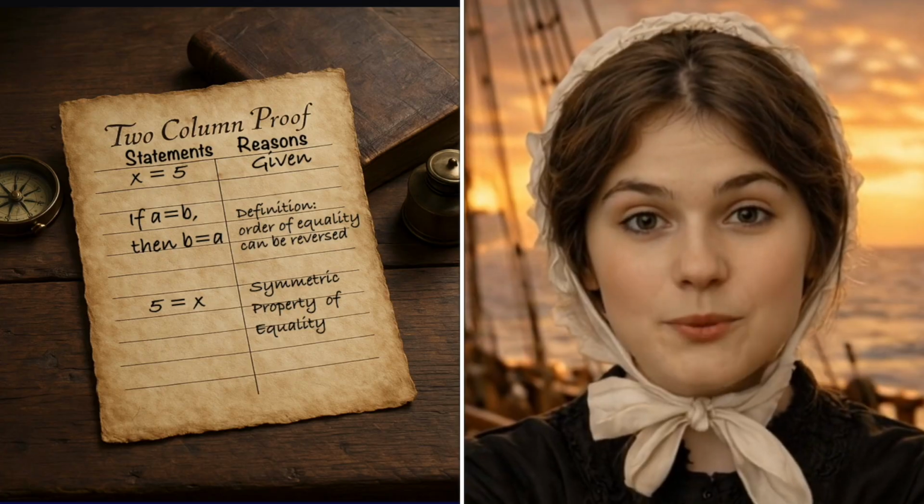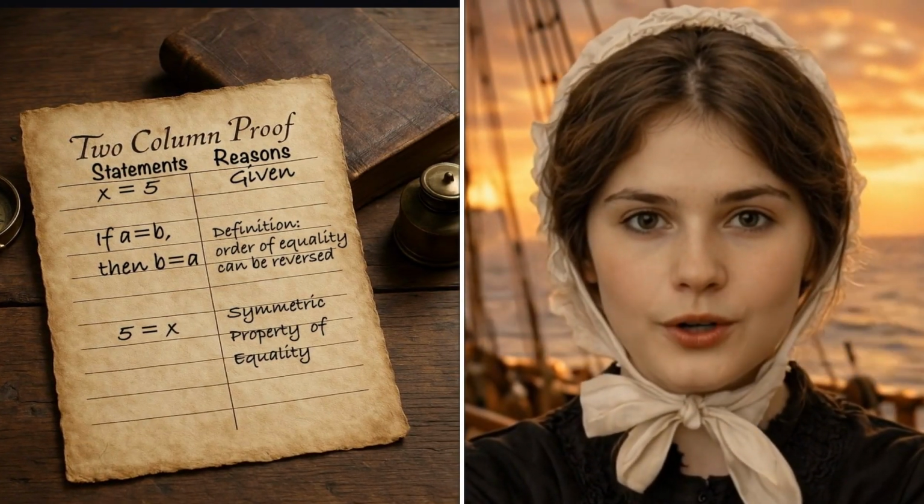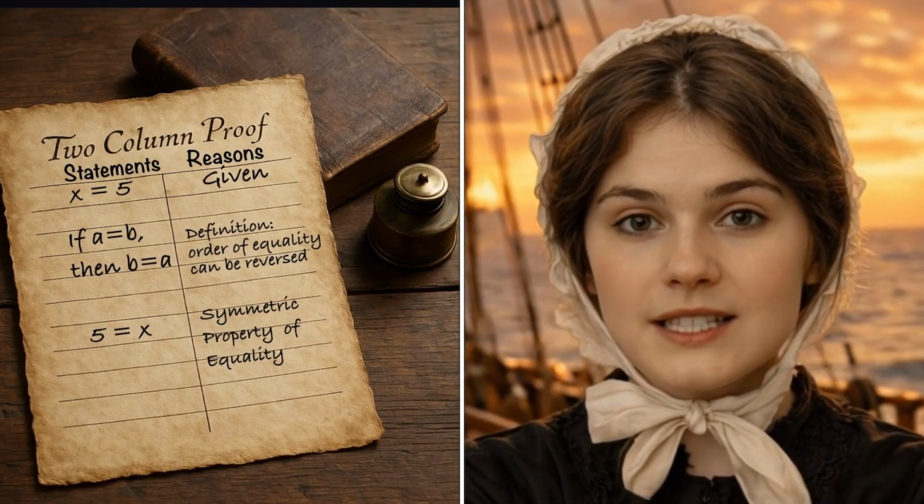And each statement is written down. Each deductive step is written in logical order. Each hypothesis proven to be true.